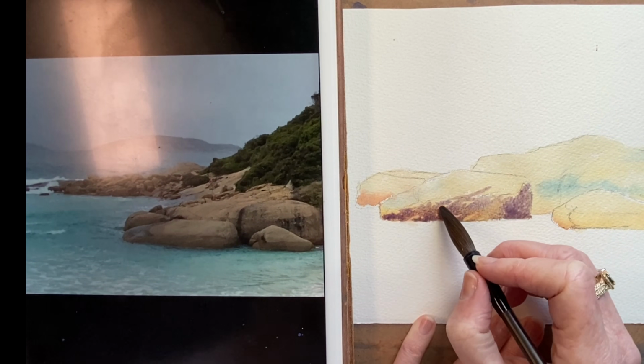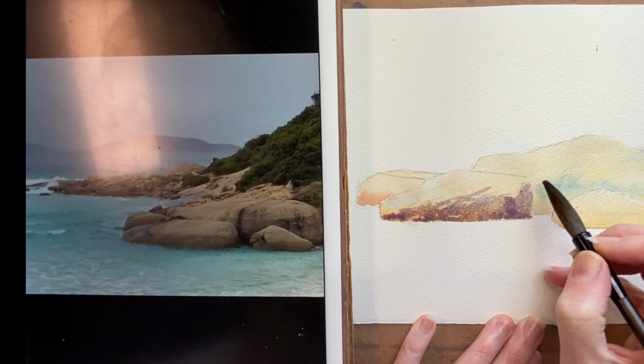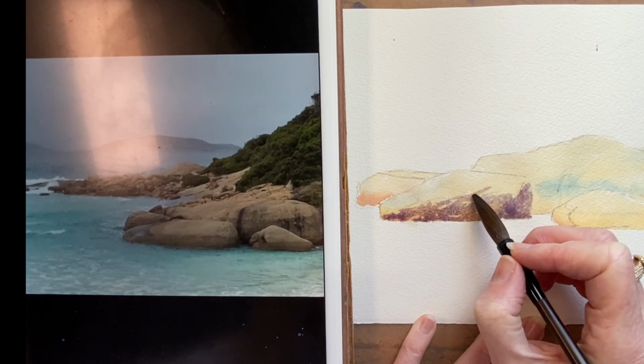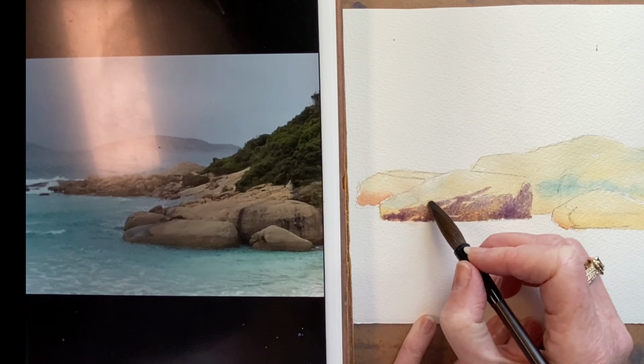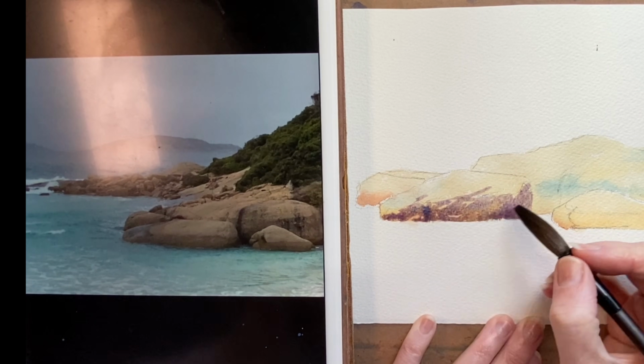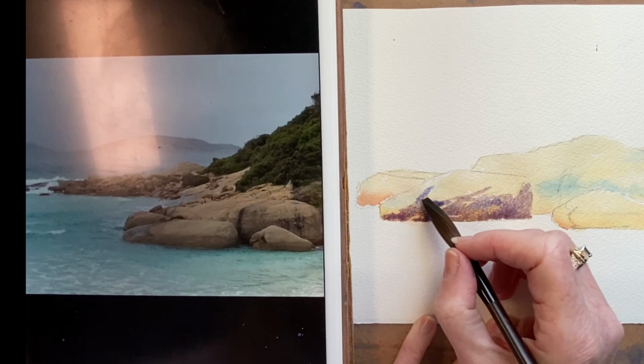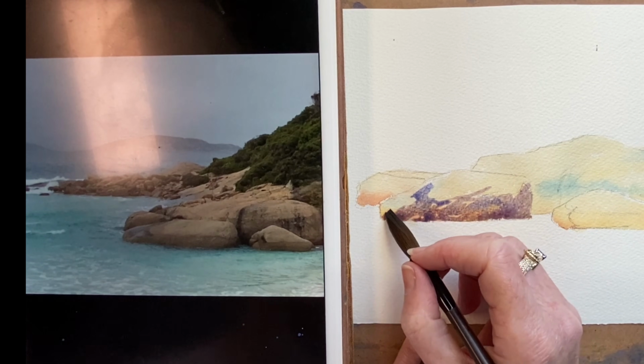And here it gets in, but I don't want it too busy. At the moment that actually looks too busy, so I'll fill a little bit more. Got a little crack coming up here, and there's a little bit of shadow on the top. I feel like my mauve is a little bit too pinky, so I'm going to just add some blue to it.